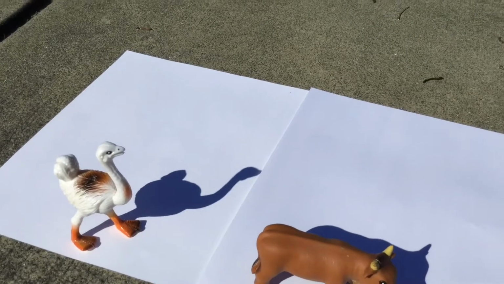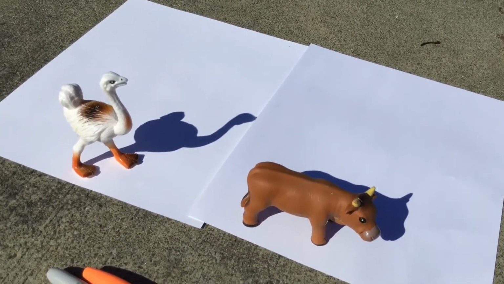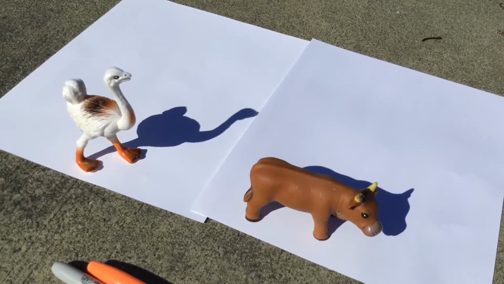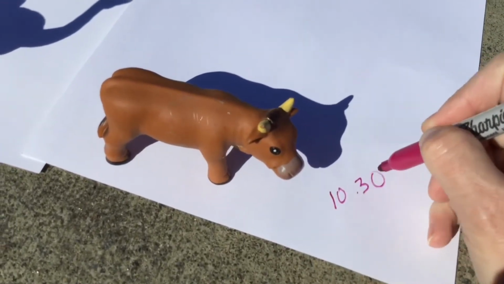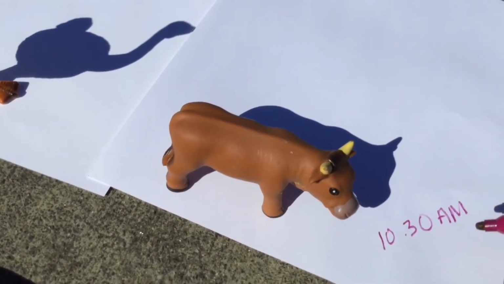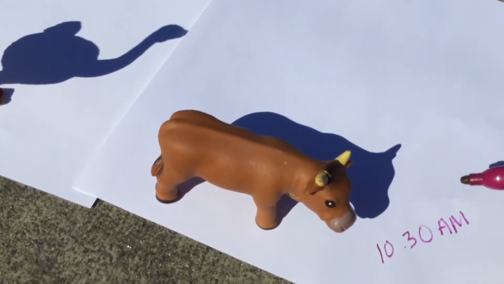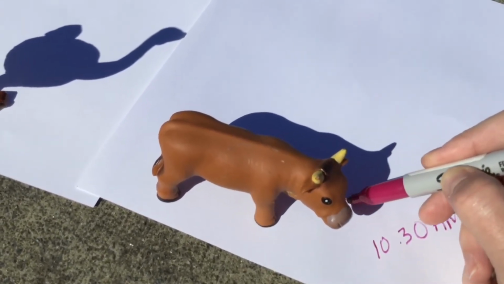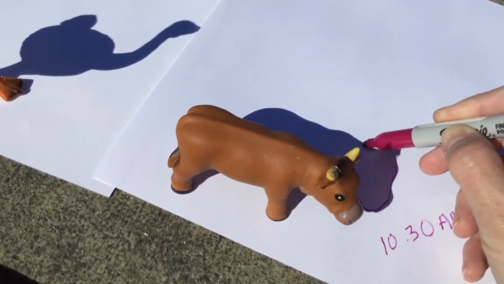What we're going to do is note the time that you start your experiment. It's 10:30 in the morning right now, so I'm going to write that down on my piece of paper. And I'm going to go ahead and draw the shadow that is being cast by the toy at 10:30 in the morning. So I'm going to trace around the object as best I can.